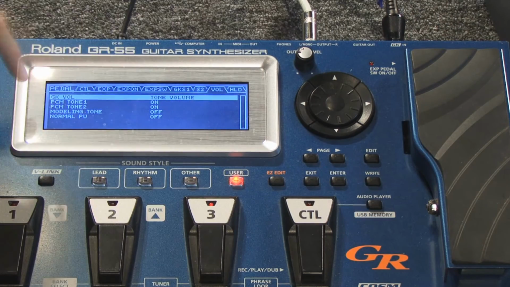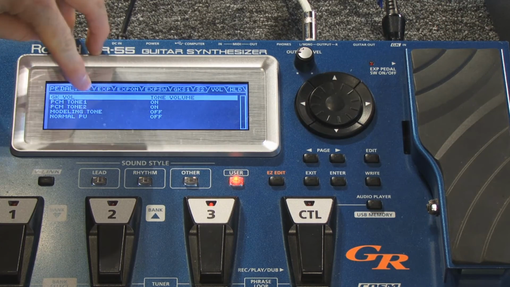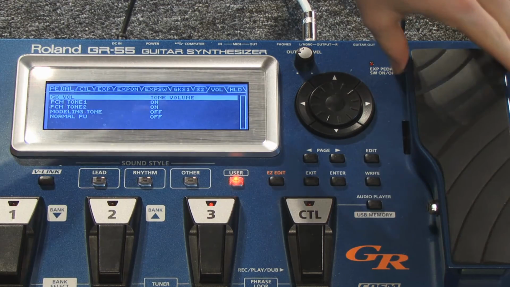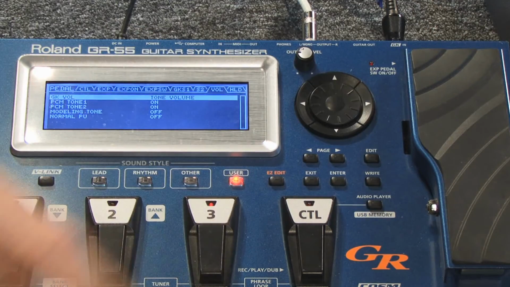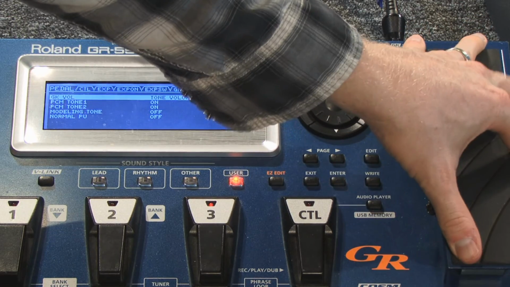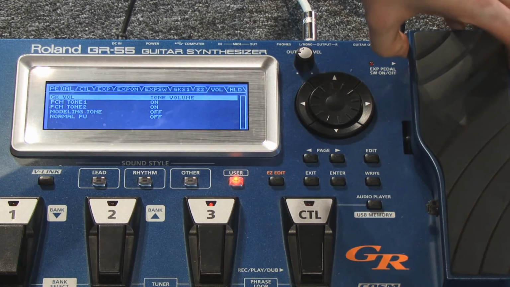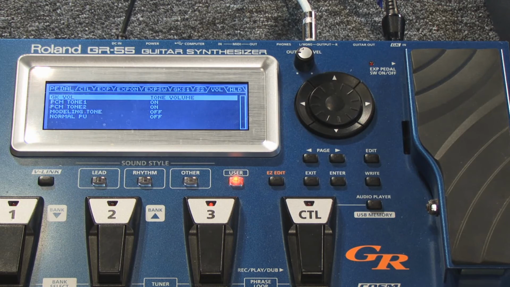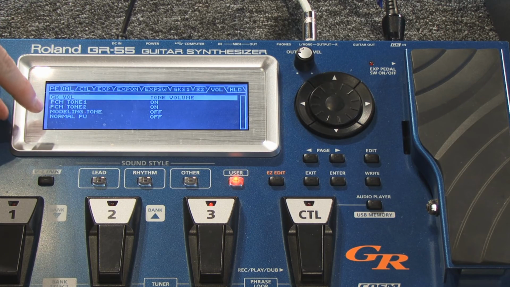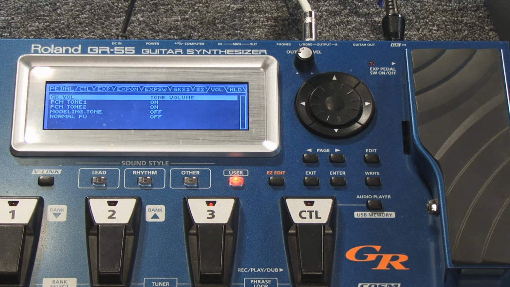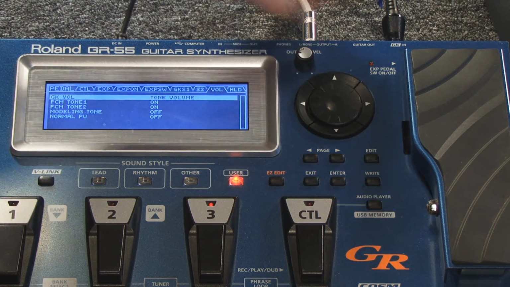And then, as I showed you before on the expression pedal here, I have it set to the modeling tone with this going up. So I'm able to control all volumes on my guitar: the electric guitar, and the PCM sounds also on this volume control.